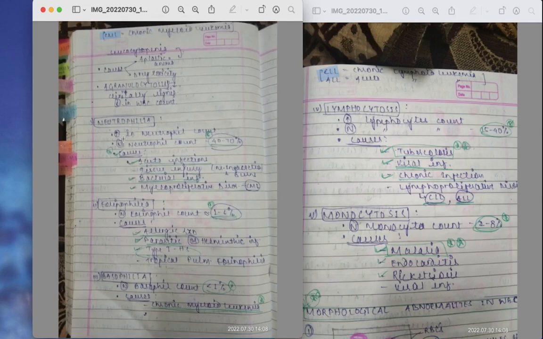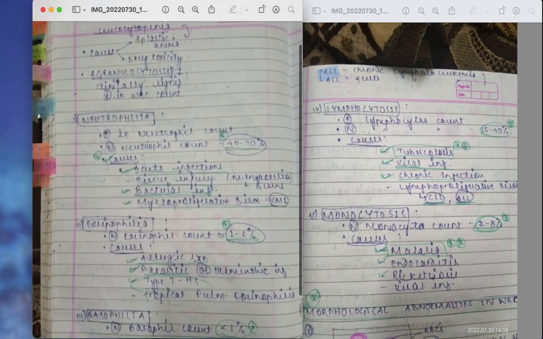Now, moving on to the different types of WBCs. The first one is neutrophil. I have written it in an order, first the granulocytes and then the agranulocytes. Increase in neutrophil count is called neutrophilia. We are looking at the cytosis, the increase in WBCs.